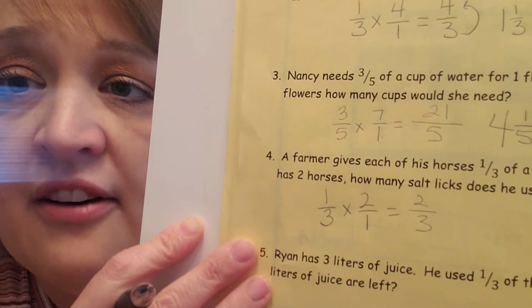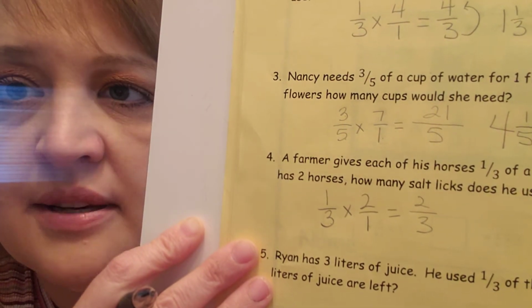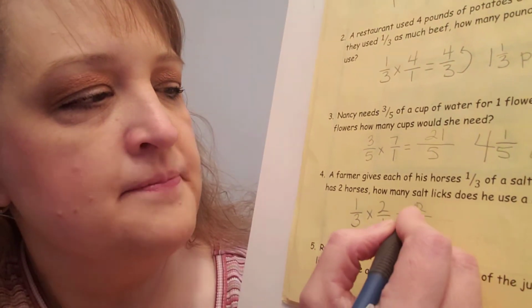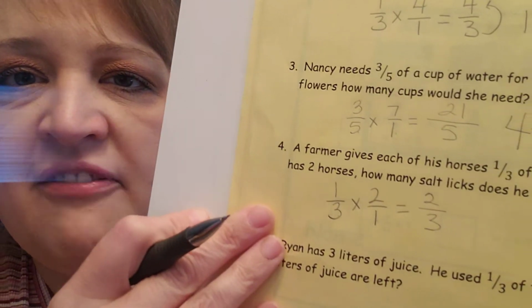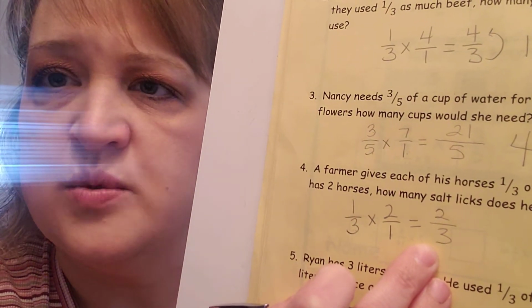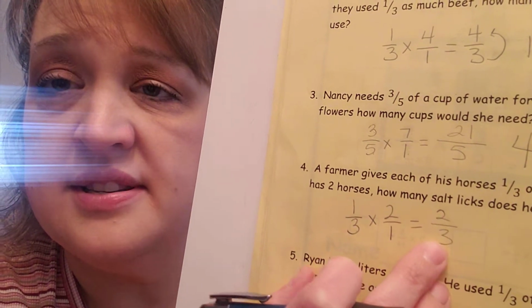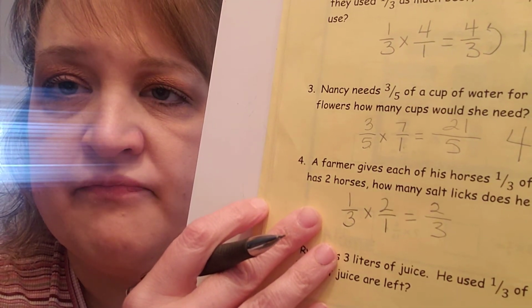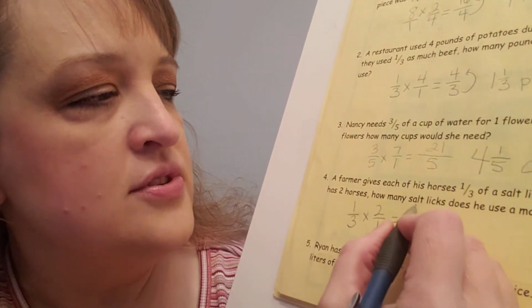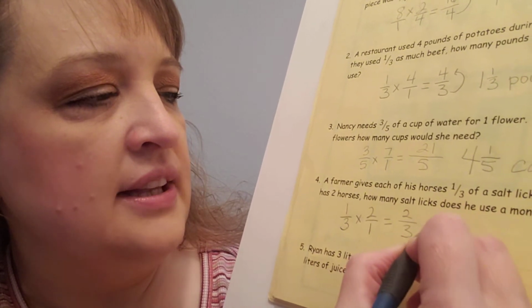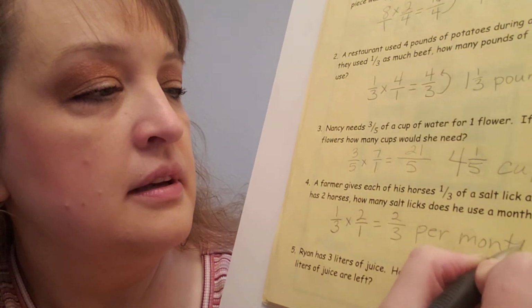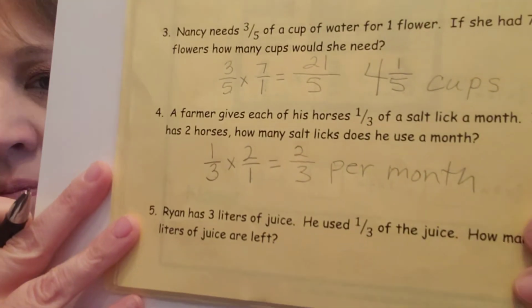Proper fractions have what? Big bottoms. Oh, that is a big bottom compared to the 2. Can I simplify that anymore? Can I divide the top or the bottom by a number besides 1 to get this into a smaller number? The answer is no. So the farmer goes through 2/3 of a salt lick per month. That's not even a whole salt lick.